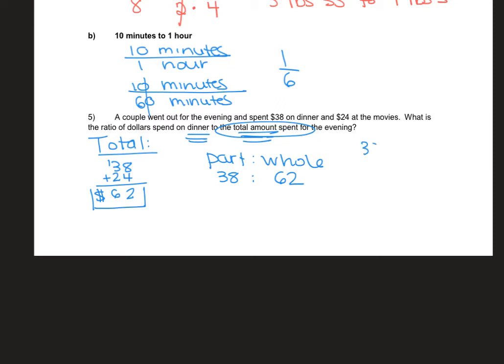So I could write 2 times 19, 2 times 31. So 19 over 31 would be my ratio of dollars spent on dinner to the total amount. So for every $19 I spend on dinner, that goes into my $31 total amount.